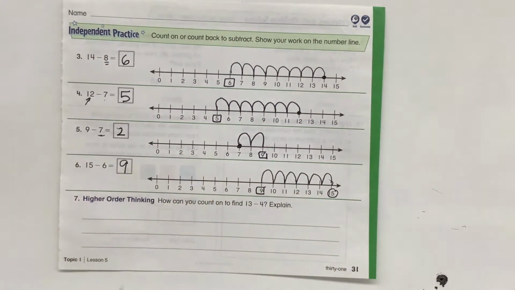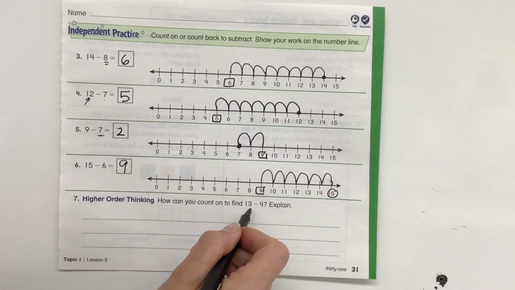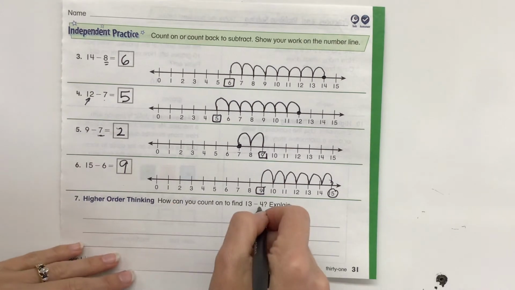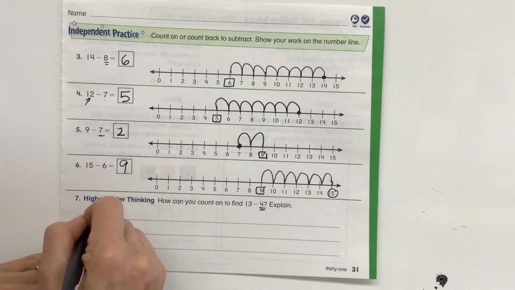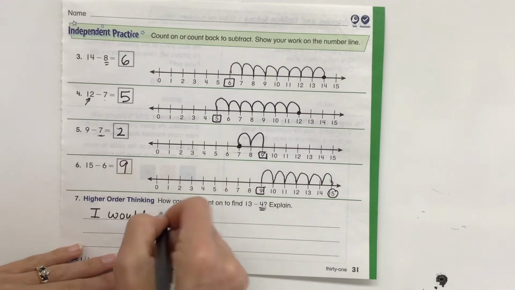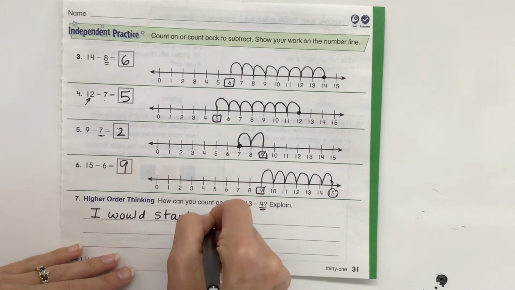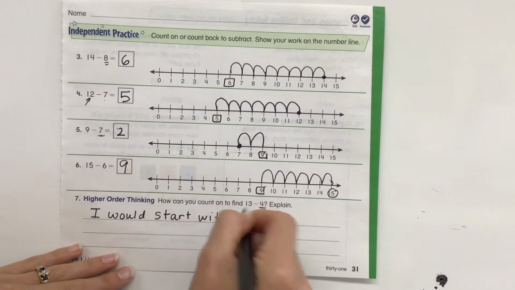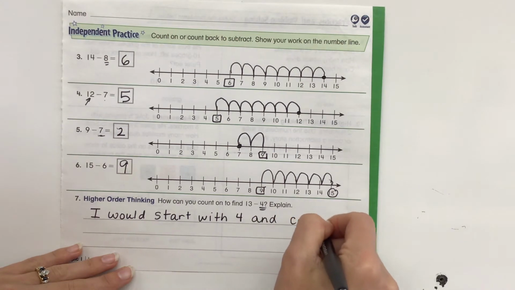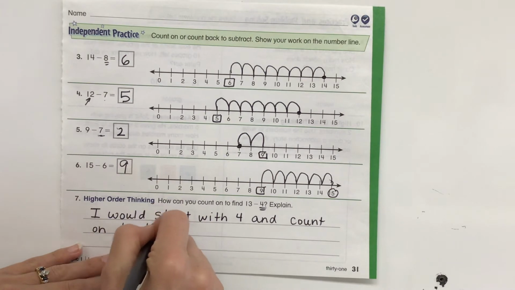Okay, higher order thinking. How can you count on to find 13 minus 4? So first you want to start with the smaller number. I would start with 4 and count on to 13.